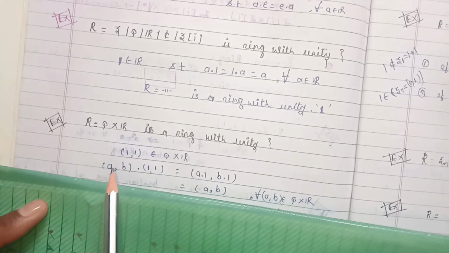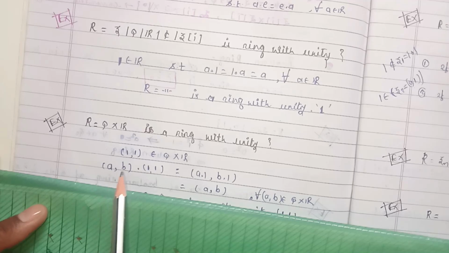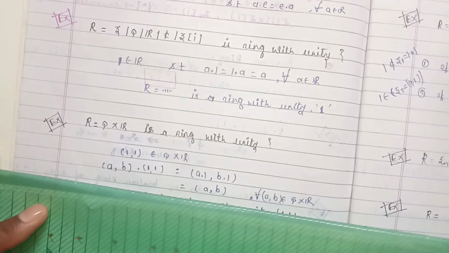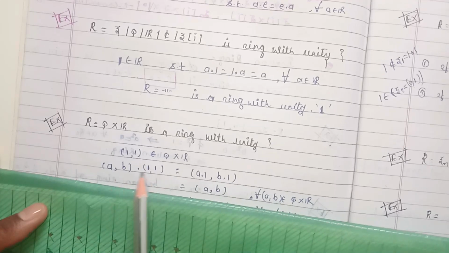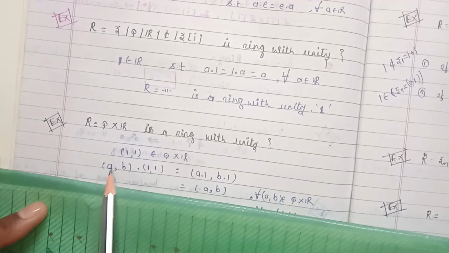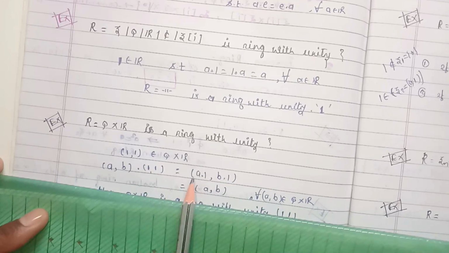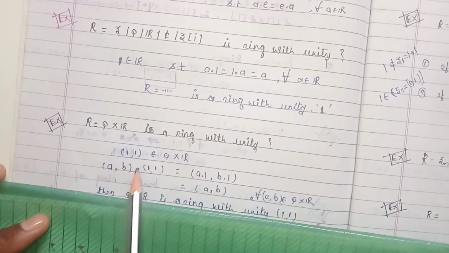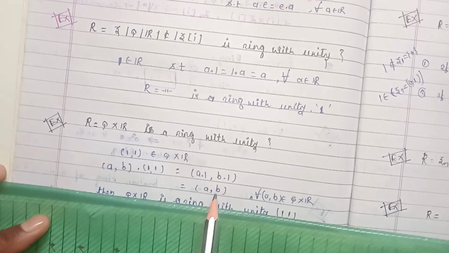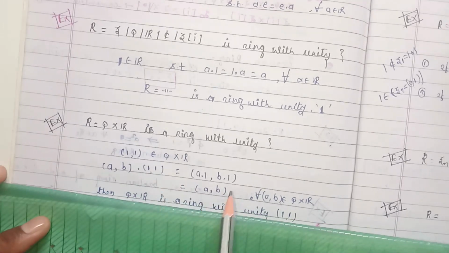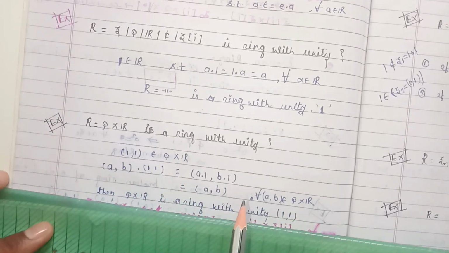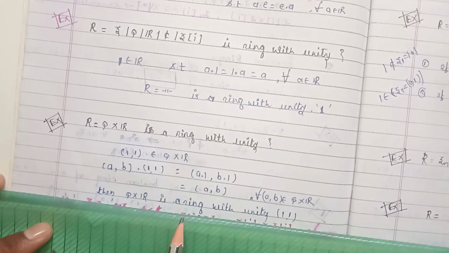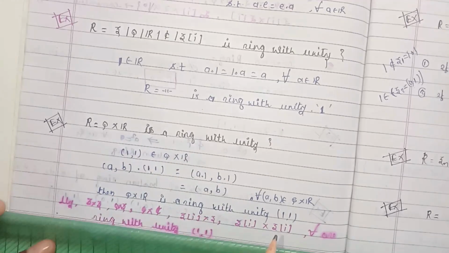Because all our elements are in the form of ordered pairs, so the unit element is also an ordered pair. So (a, b)·(1, 1): take the multiplication of corresponding elements, a·1 and b·1. a·1 is a, b·1 is b. So we can write a·e equals (a, b), and e·a equals (a, b) also. So it is easy to show that the ring Q × R has the unit element (1, 1), and it possesses a unity.